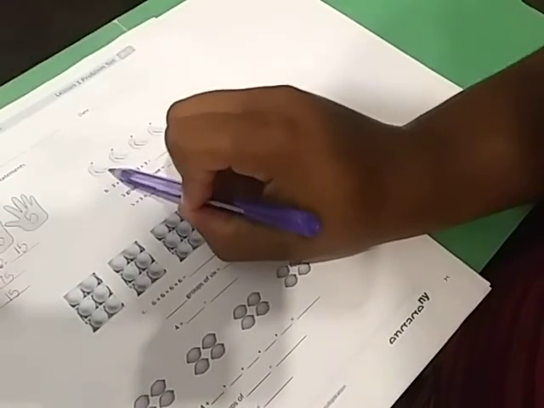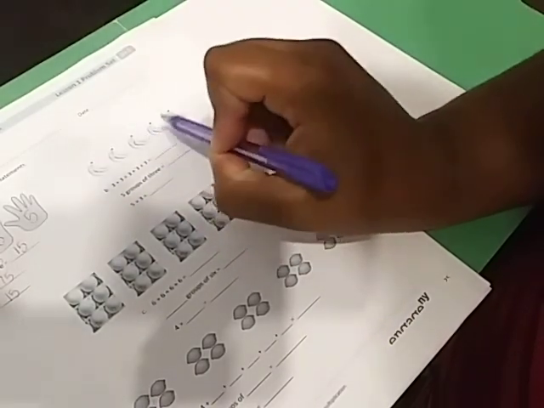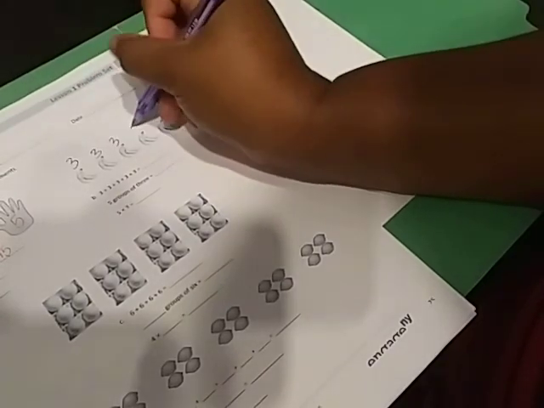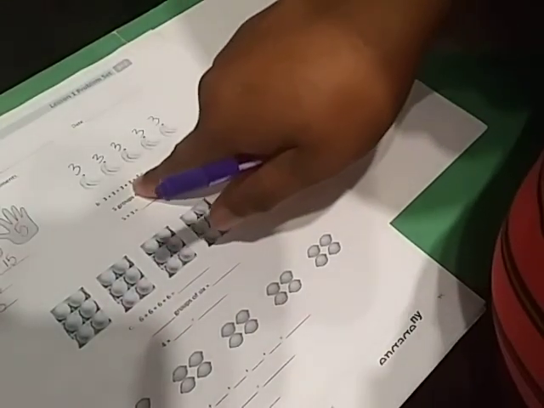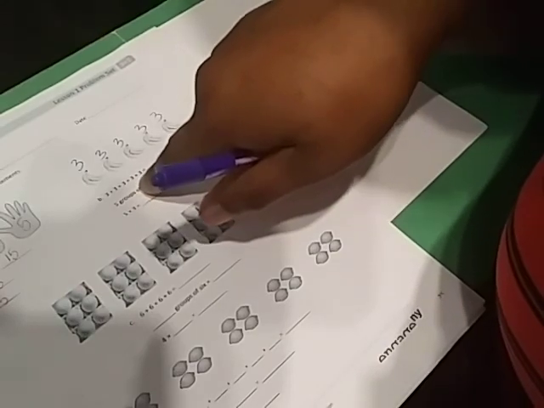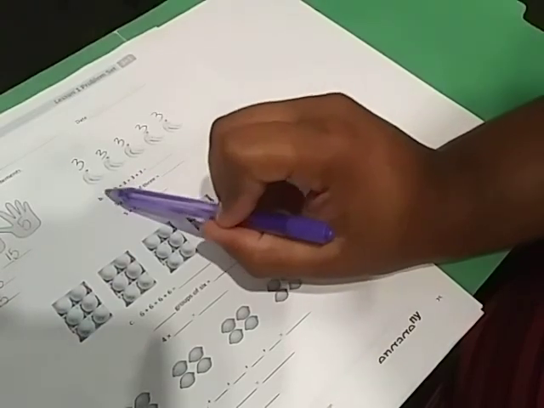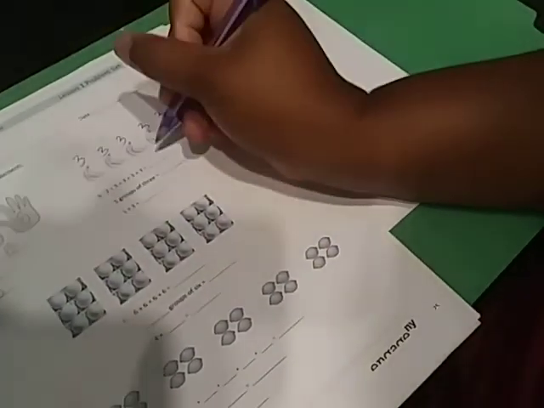On, not number 2, but letter B on number 1, I have 1, 2, 3, 4, 5 groups. In each group, I have 1, 2, 3, 1, 2, 3, 1, 2, 3. I have 3 bananas. So I'm going to put 3 on top of each group. Notice here they have a repeated addition equation. I need to count by 3s or add 3 5 times. I should also get 15.